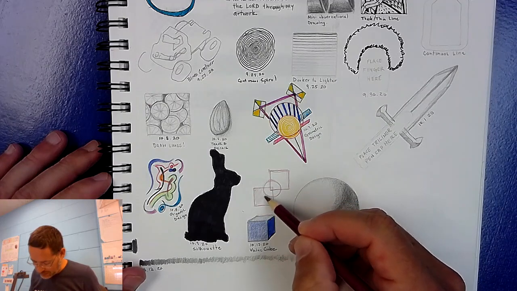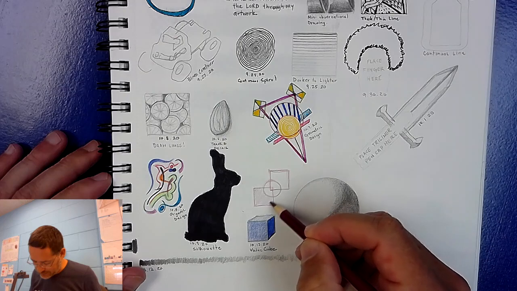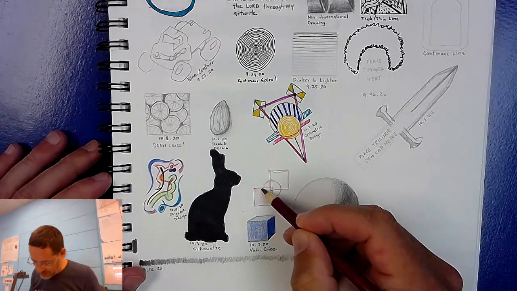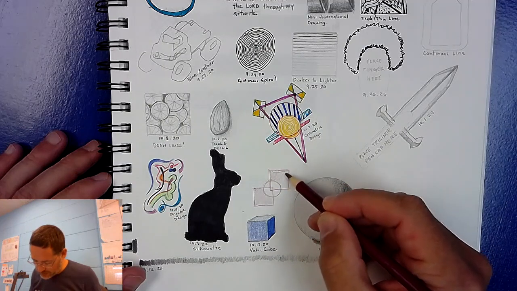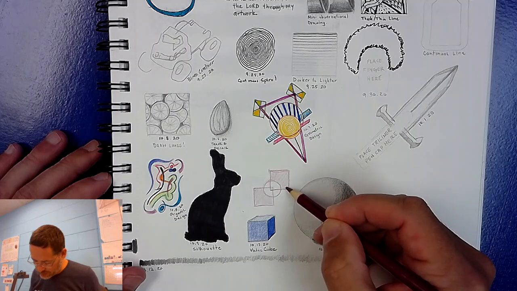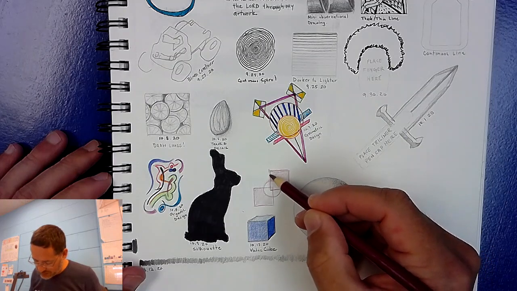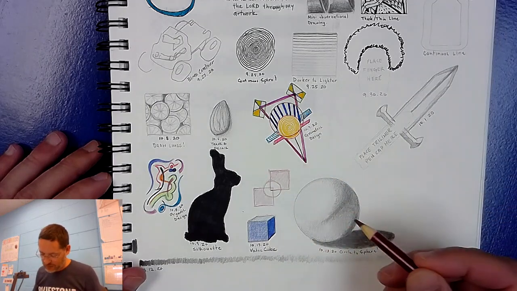Okay, so the idea here is if there's nothing overlapping, like in this section, we're going to do this very light shading. So this is like our no overlap. And you can use a colored pencil or a regular pencil, or you can even try to do this with a pen and do line shading if you wanted.